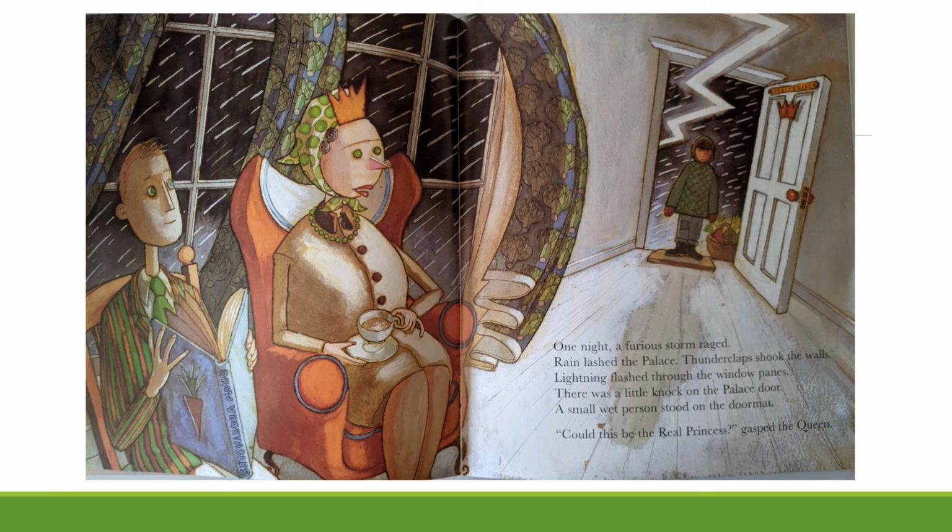One night a furious storm raged. Rain lashed the palace. Thunder claps shook the walls. Lightning flashed through the window panes. There was a little knock on the palace door. A small wet person stood on the doormat. "Could this be a real princess?" gasped the queen.